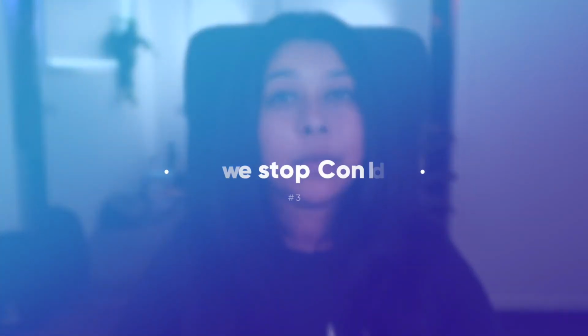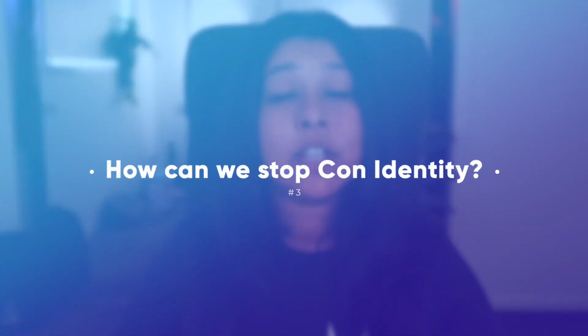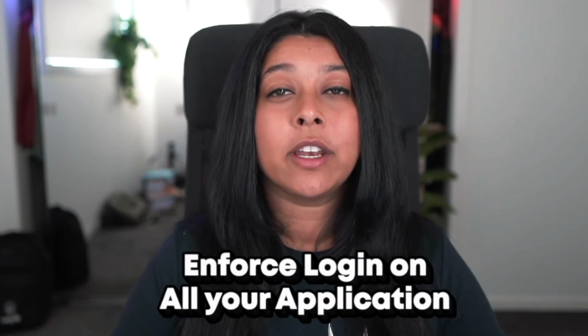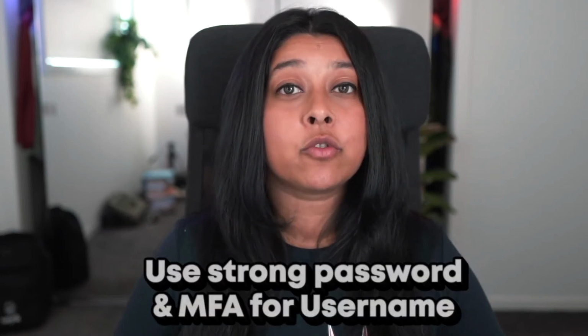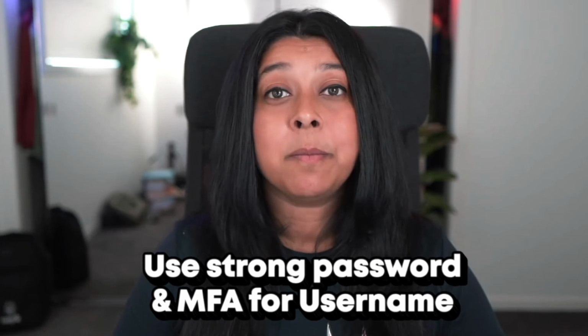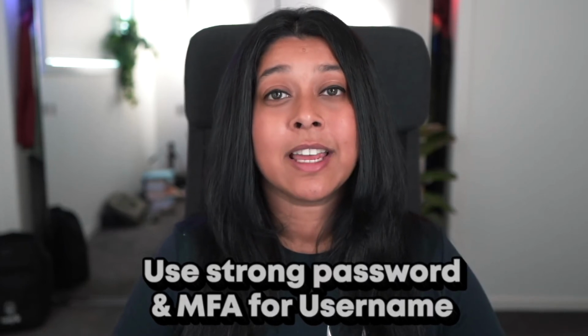Now, we know what Con Identity is. We know that it's bad, and we know the places that it hides in AWS. So what can we do to stop Con Identity or prevent identification and authentication failure? The first thing is quite simple. Enforce login on all your applications. So with each AWS application that you're hosting, make sure you've got strong username, password, and multi-factor authentication in place. This will go a long way in preventing Con Identity.